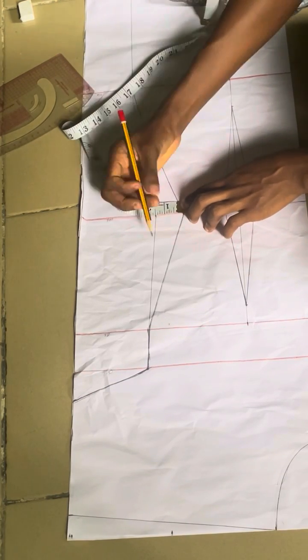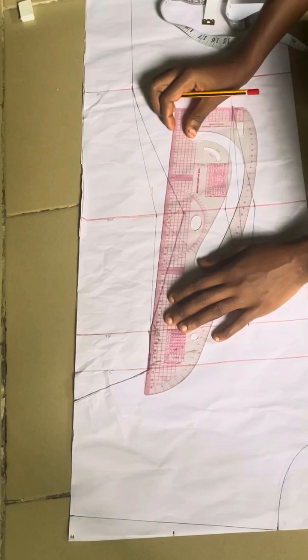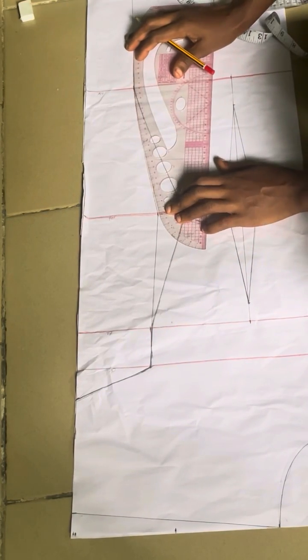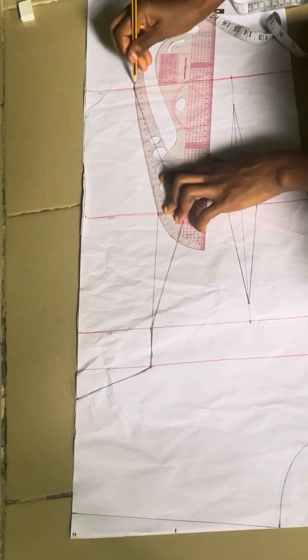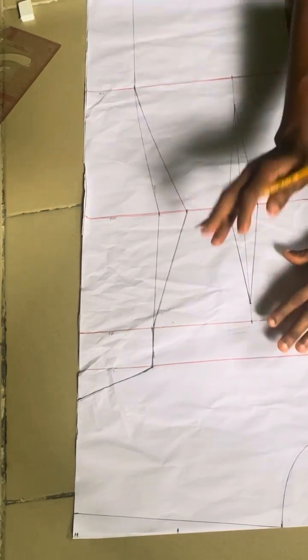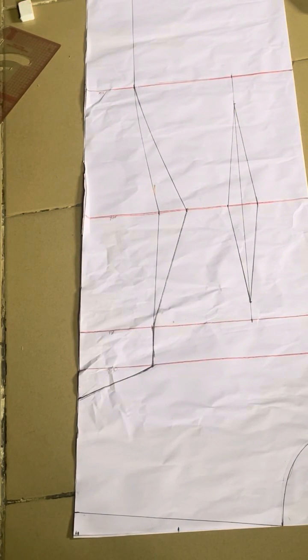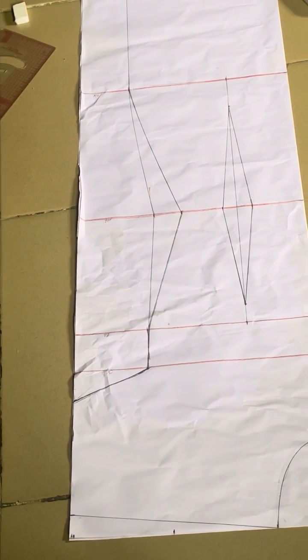Then I'll input it by the side. I'll place the dart at the side so that after sewing it, we will not have a shortage of fabric. So that is it, we are done. That's exactly what I did.